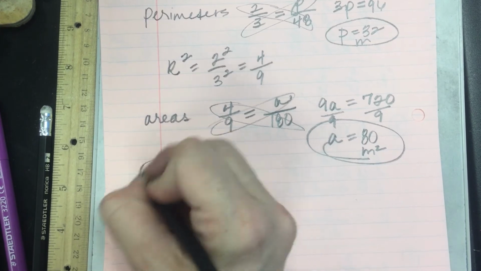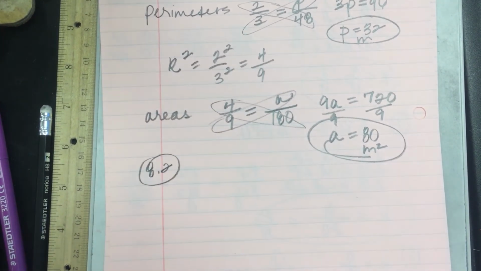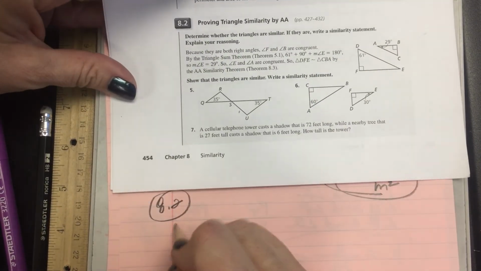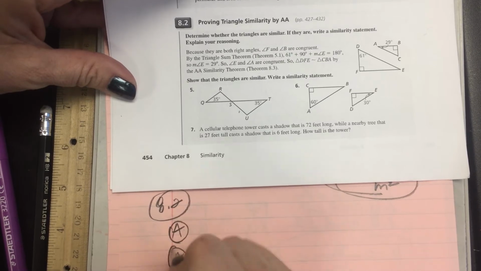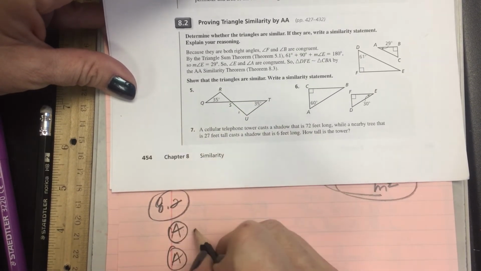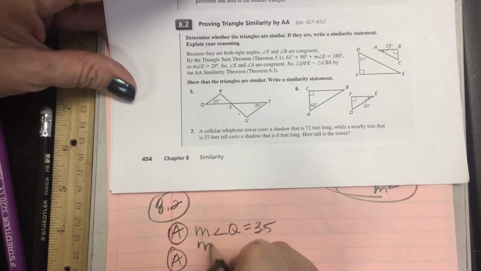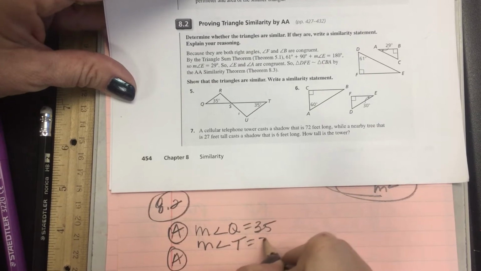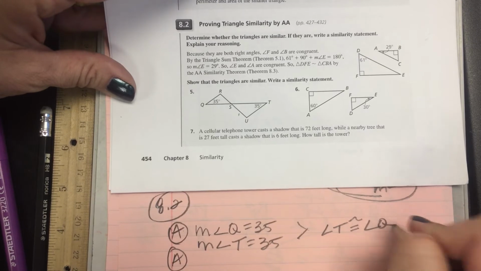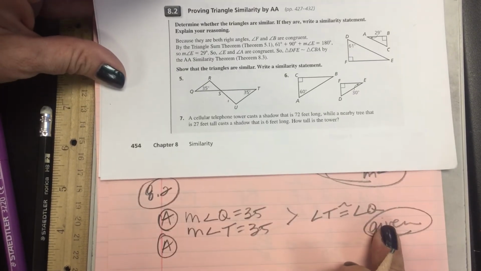Section 8.2, proving triangle similarity by AA. In number 5, I'm looking to talk about giving a pair of angles that are congruent and another pair of angles that are congruent. What I can see here in 5 is that the measure of angle Q is 35. The measure of angle T is 35. So clearly angle T is congruent to angle Q. That was given to us on the drawing. I'm going to literally say given to us.